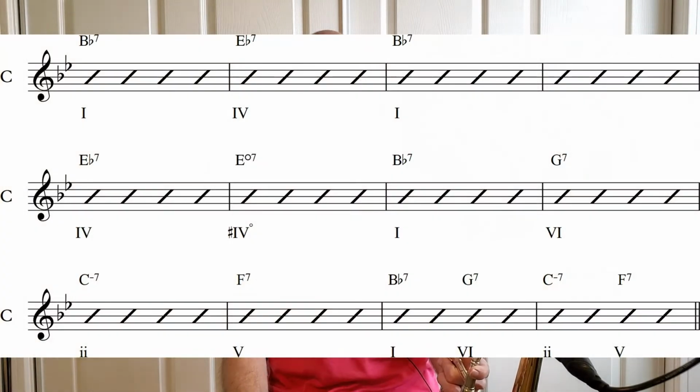So if we keep going to the next phrase, we see one of our very common progressions in jazz, and hopefully familiar to you, a 2-5-1. We have C, which is the 2 chord, F, which is the 5 chord, and B flat, which is the 1. And then we have 6 again, and then 2-5. So this is our blues broken down with these Roman numerals.